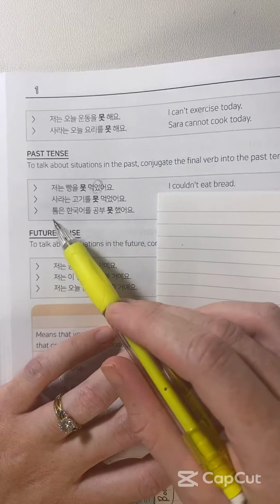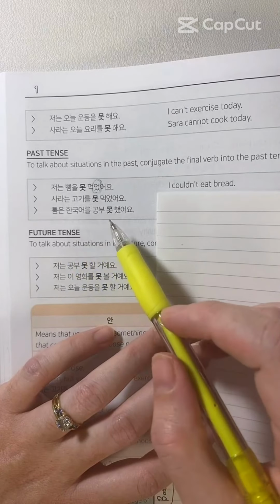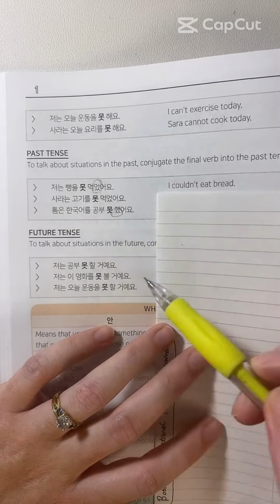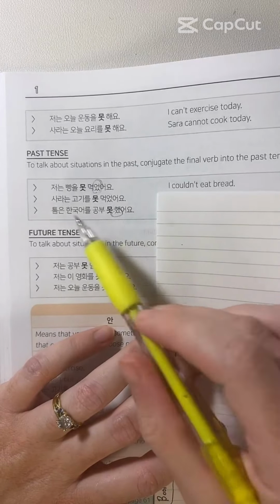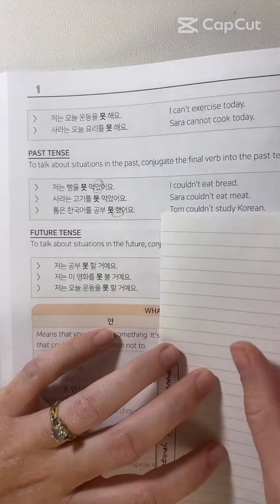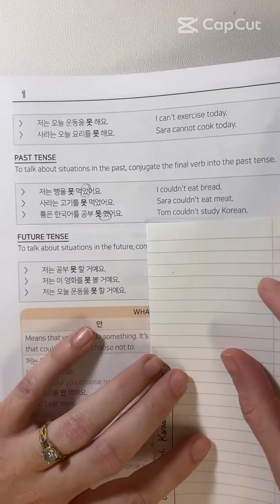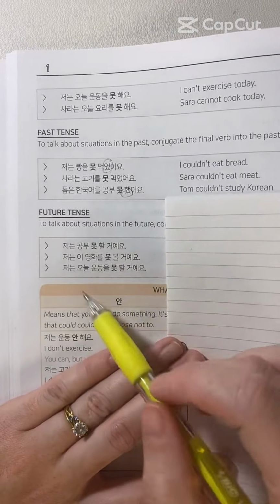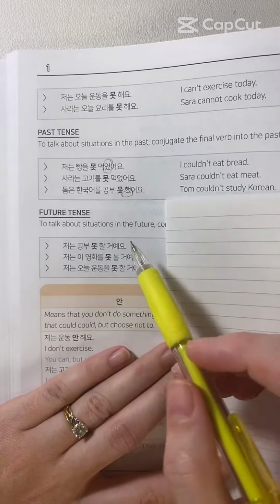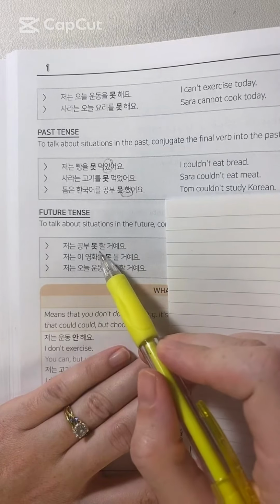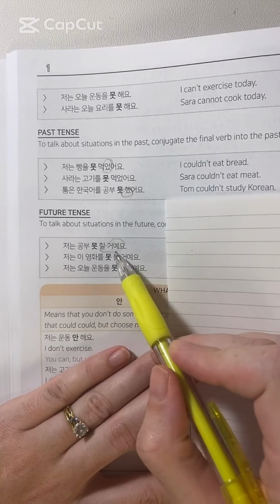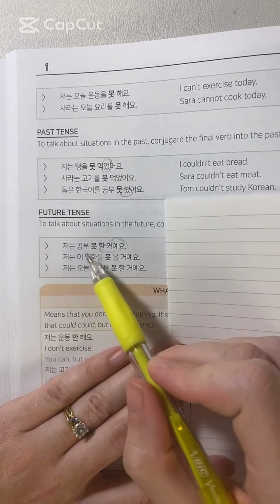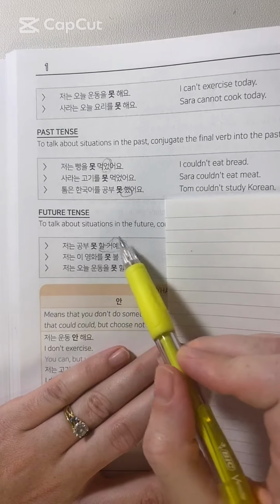고기를 못 먹었어요. She couldn't eat meat. And the last one, Tom은 한국어를 공부 못했어요. So again, this is using the past tense. 못했어요. So this means in the past, Tom couldn't study Korean. And it's the same when talking about the future tense. So in the future, you conjugate the final verb into its future form, 할 거예요. 저는 공부 못할 거예요.